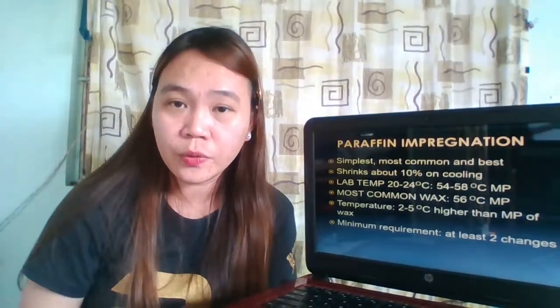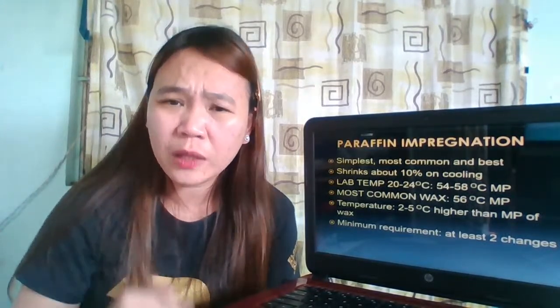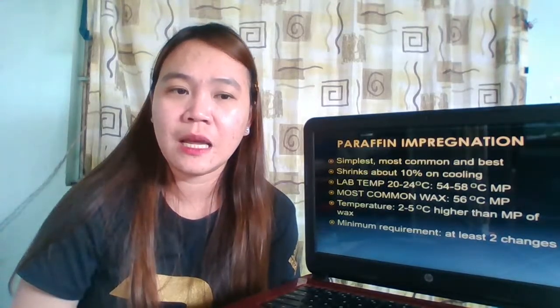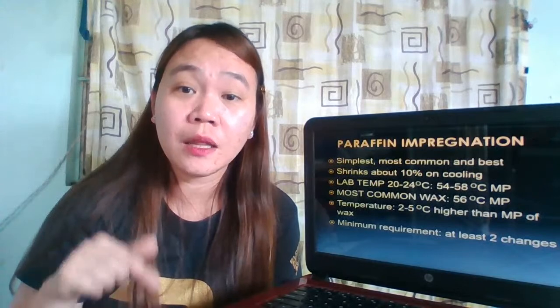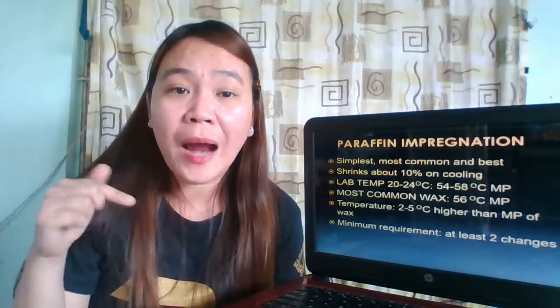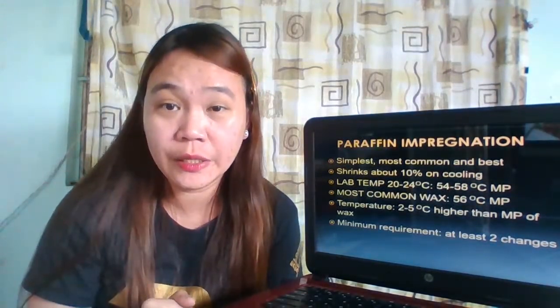And so, if hardness of tissue is one factor, what will be our general principle in this case? For hard tissues, this would require paraffin wax which will have a higher melting point.